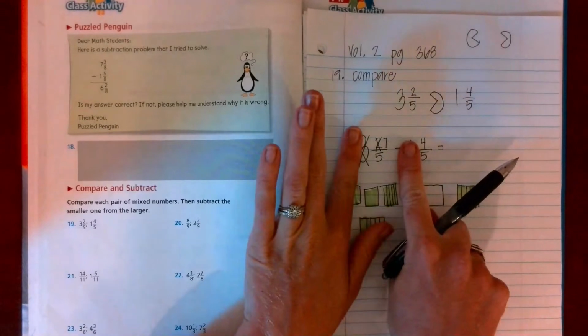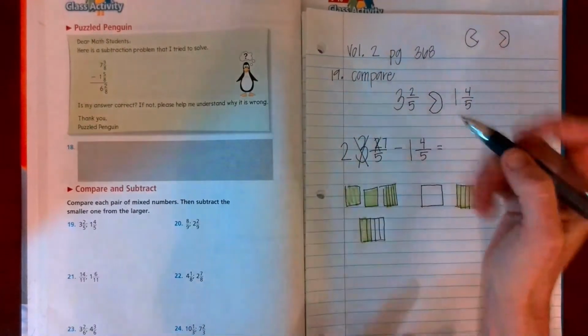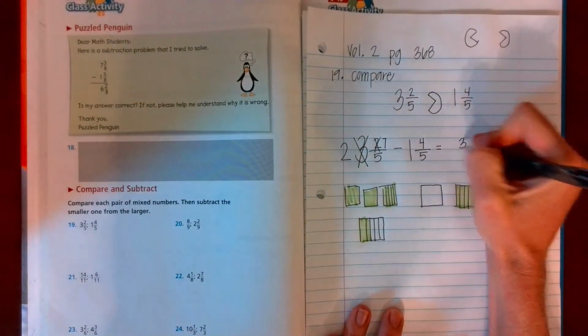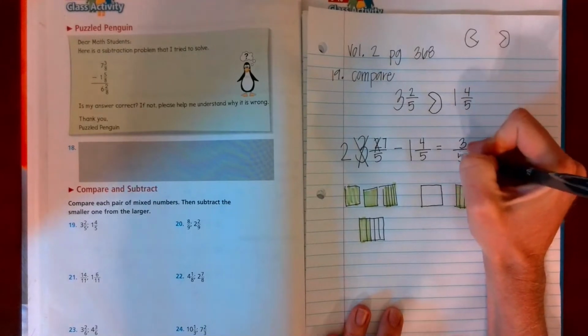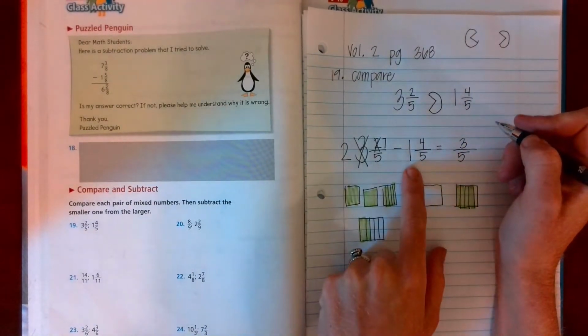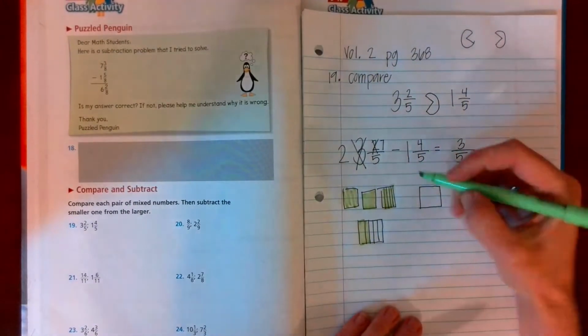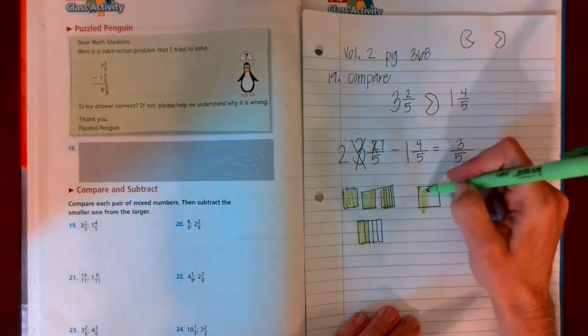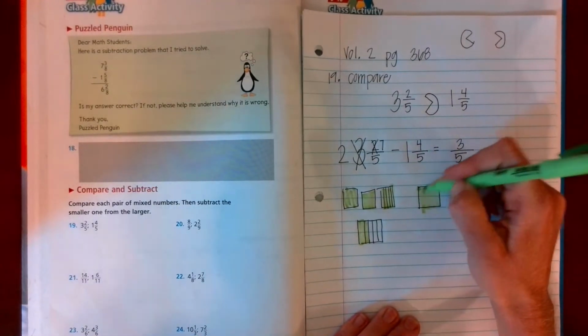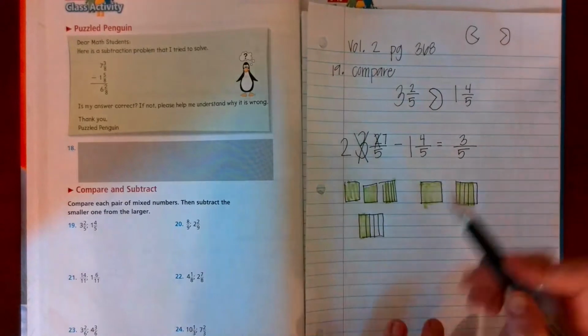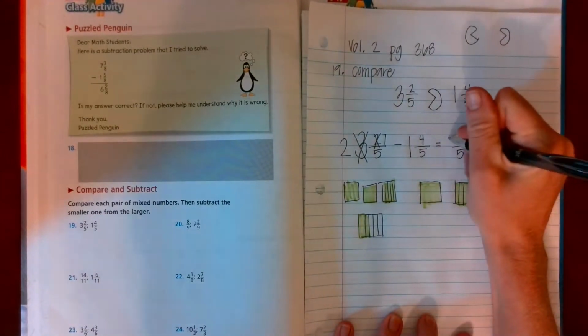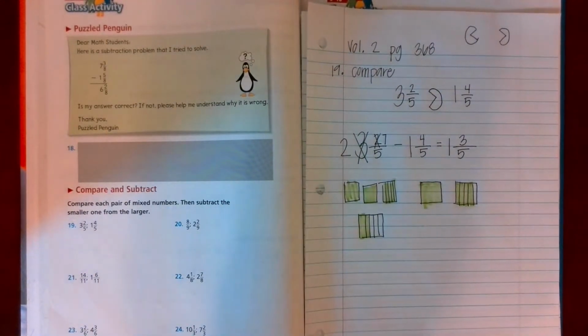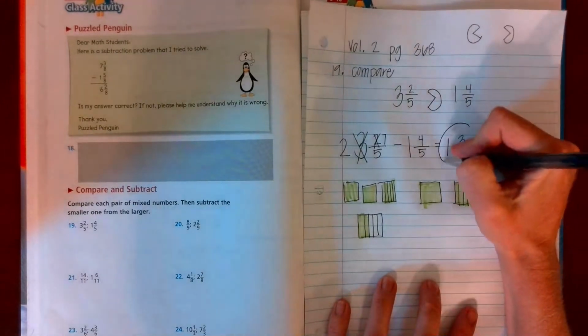Now, can I take 4 from 7? I can. I get 3. My denominator stays the same. Now I'm just going to say 1. I'm sorry, I don't even know why I did not shade this in. Losing it today. Now I'm going to say 1 from 2, and that's 1. So my answer would be that.